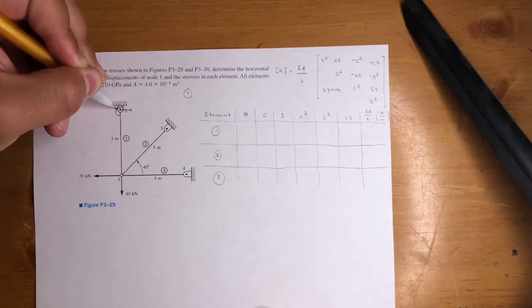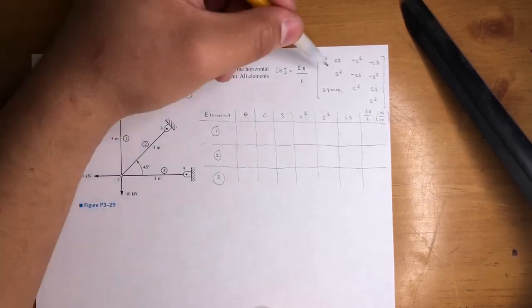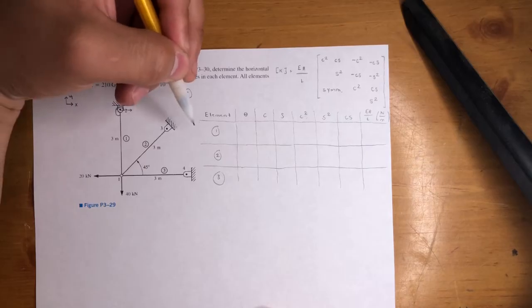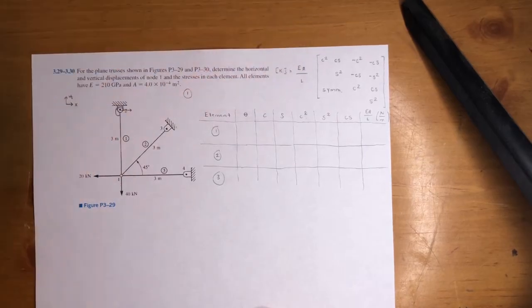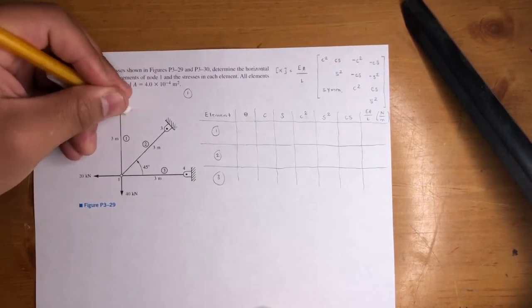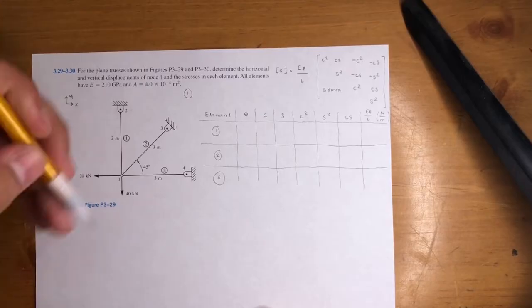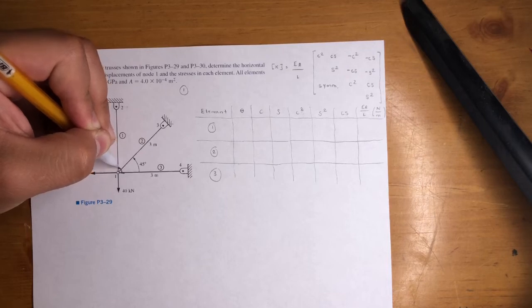If you do it this way, you could put 270 here, but when you do the stiffness matrix for this specific element, you're going to have U2 V2, U1 V1. Me personally, I do not like to do that. I like to start at the lowest number node, if you've seen the other videos. So in my case, I will start here, and this angle here is a positive 90, right?